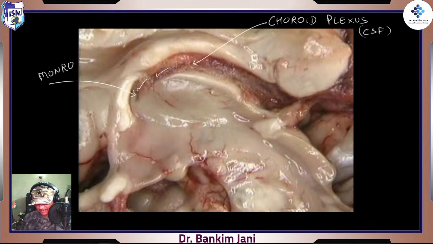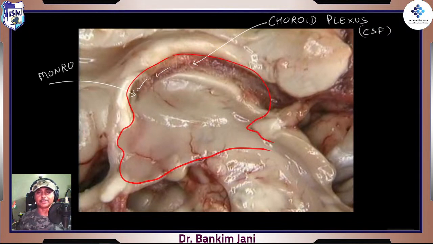So now you can really appreciate where exactly this entire third ventricle is. All the way, it is over here, this is the third ventricle's area, zone. And this third ventricle is opening into a small one. See the nice small duct? That duct is Sylvius.